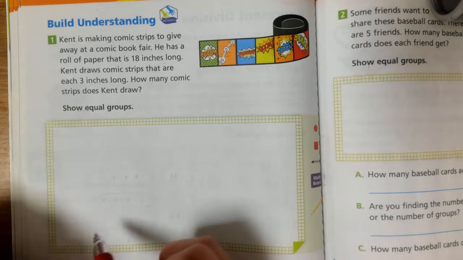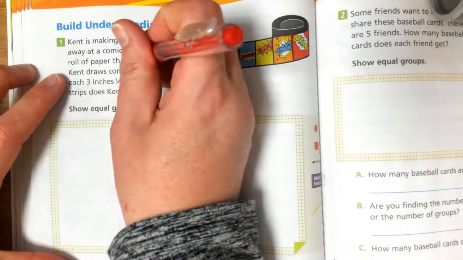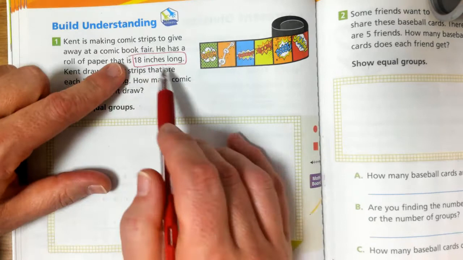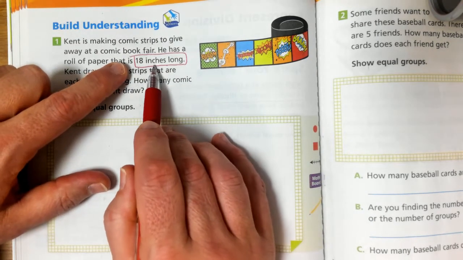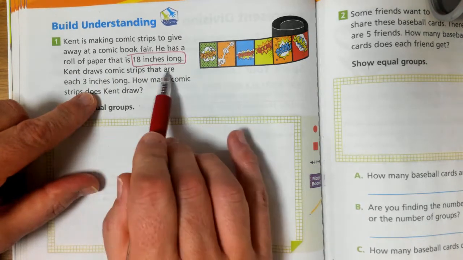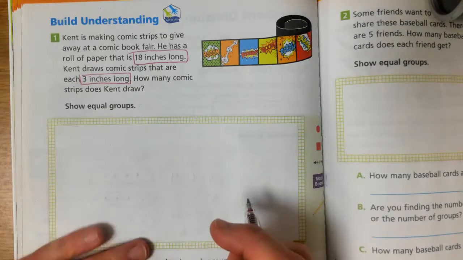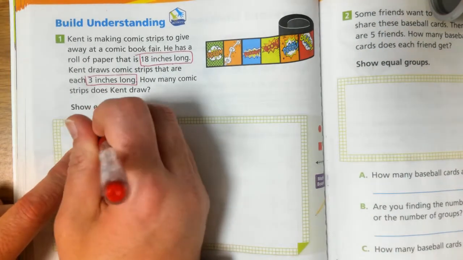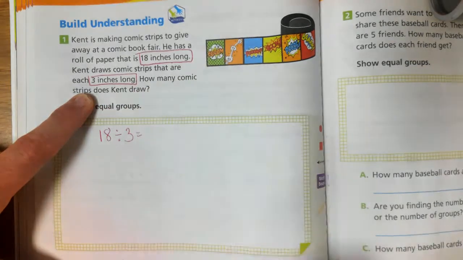So what information do we know? The information we know is that his roll of paper is a total of 18 inches long. So that's how much paper he has altogether. He doesn't have any more or any less. That's how much paper he has. And he wants to draw comic strips that are each 3 inches long. So our problem for this one is 18 divided by 3 equals what?